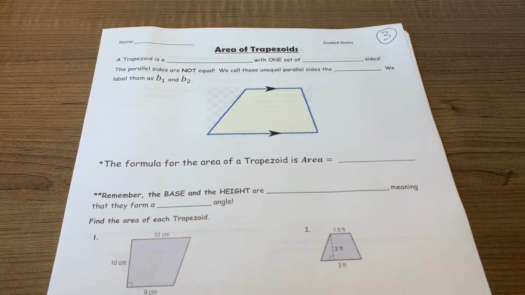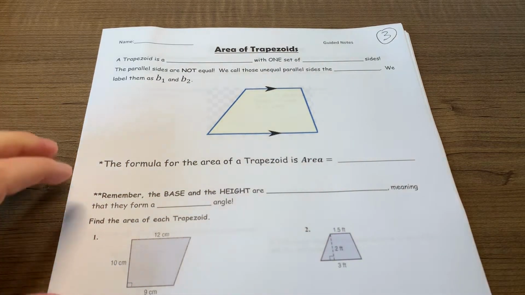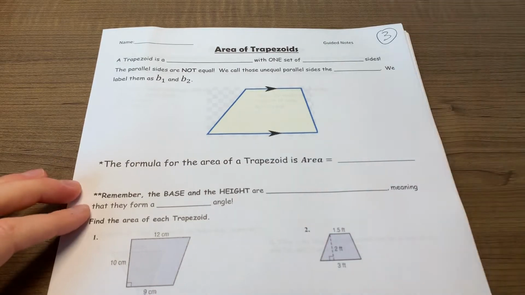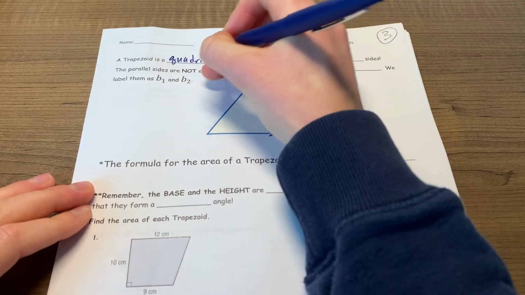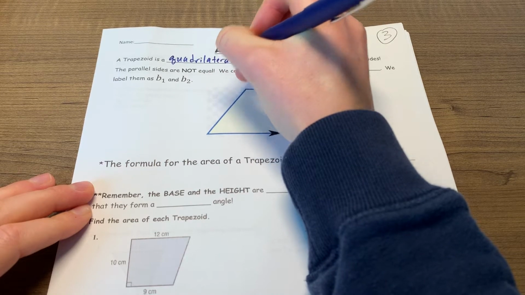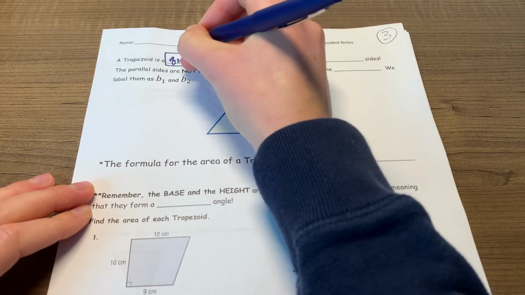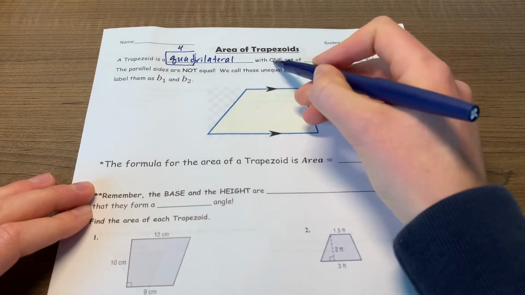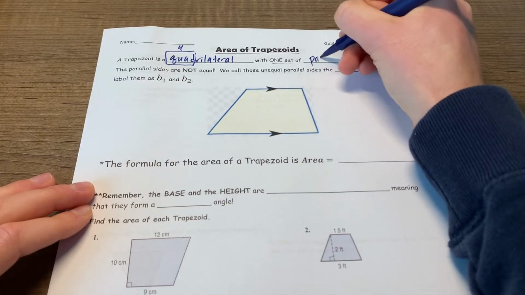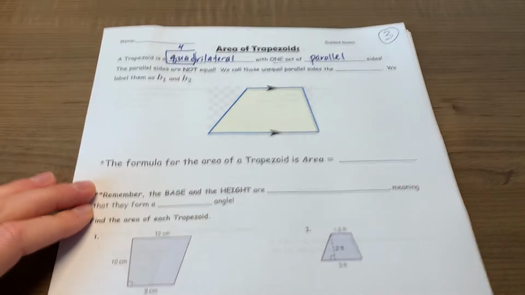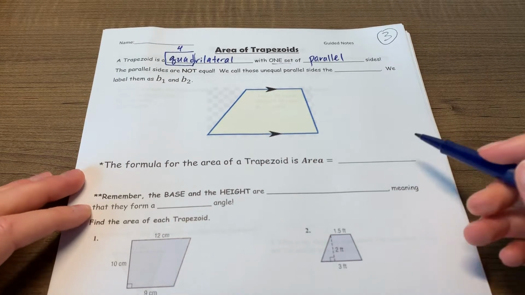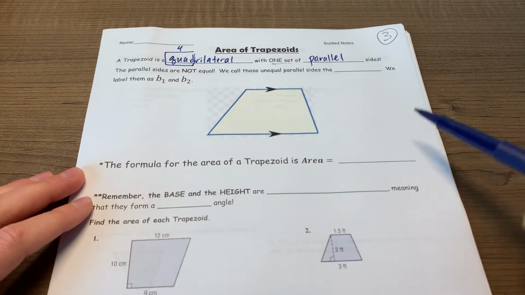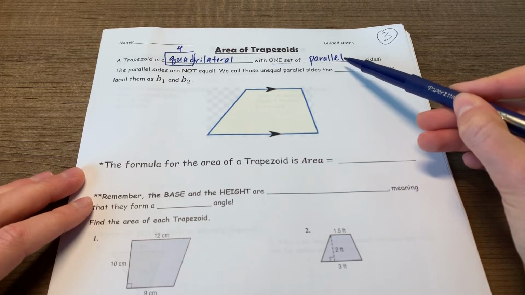So let's talk about what defines a trapezoid. A trapezoid is a quadrilateral. Quad meaning four, so it has four sides, with only one set of parallel sides. This is different than a parallelogram, because parallelograms have two sets of opposite parallel sides. A trapezoid only has one set.